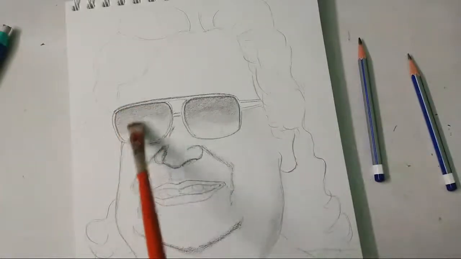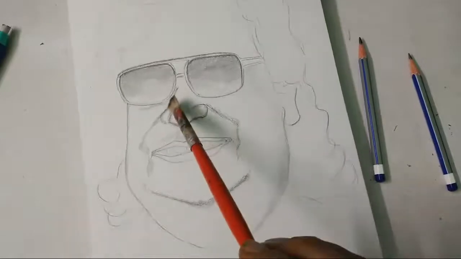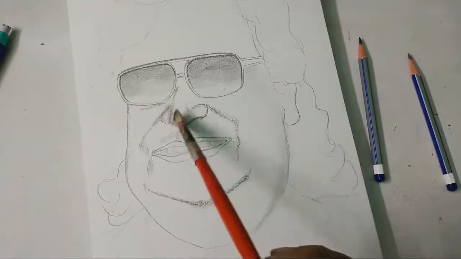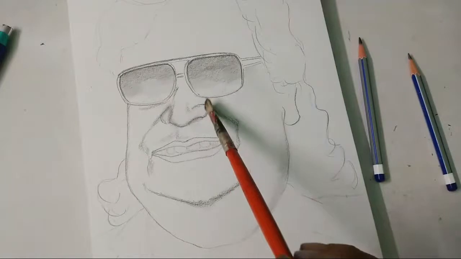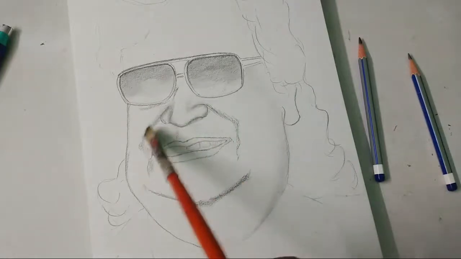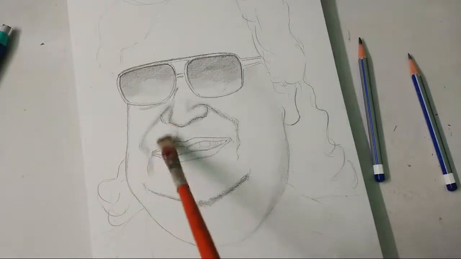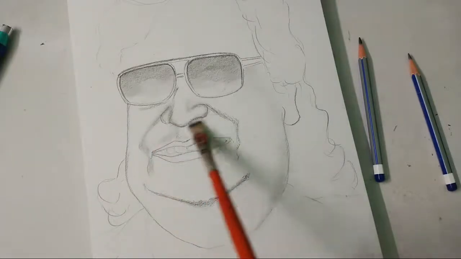Yes, but they have to be shown softly because it is a glass. You can use cotton, you can use a brush for softening of the pencil strokes. This is not having stroke work.